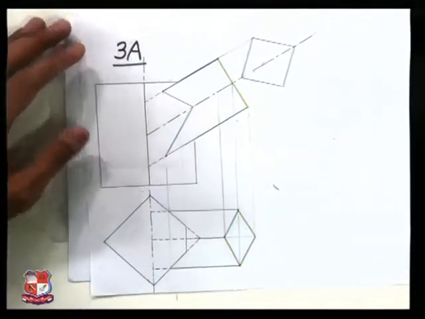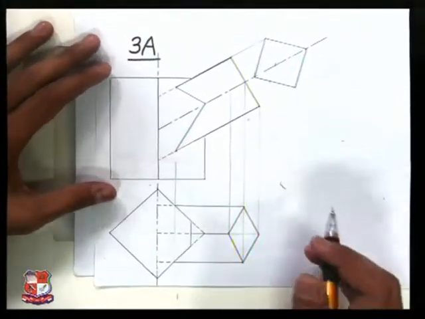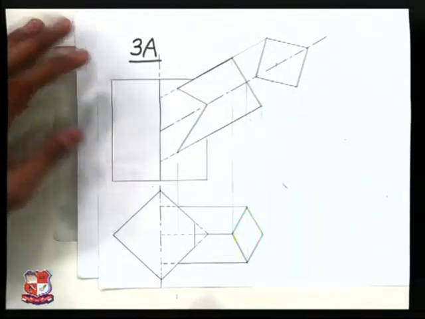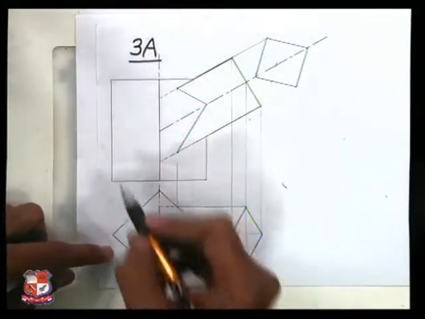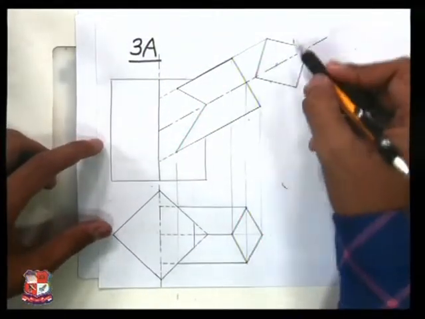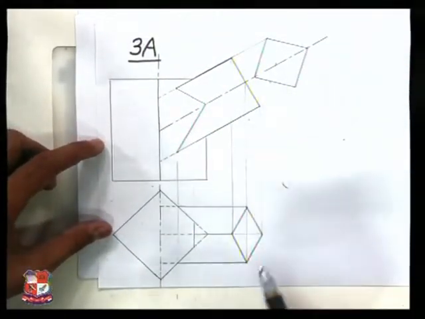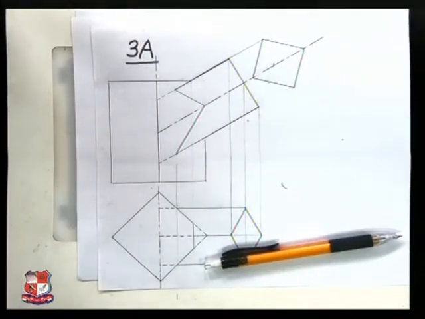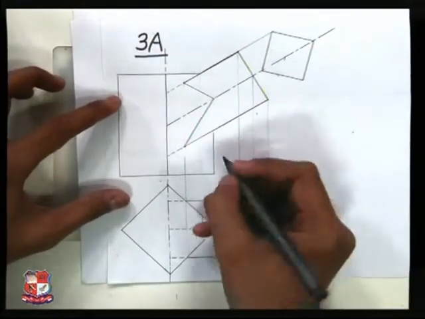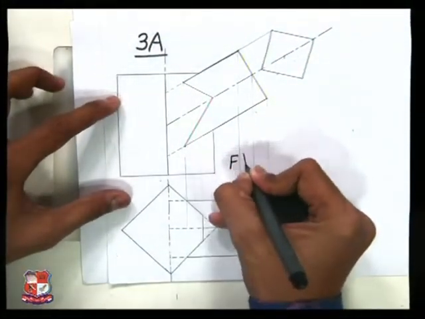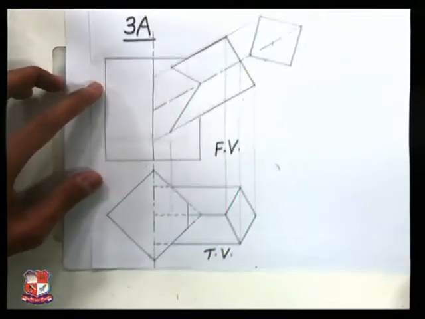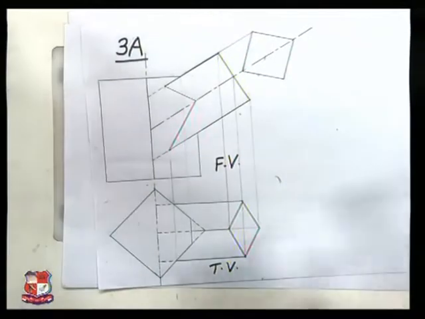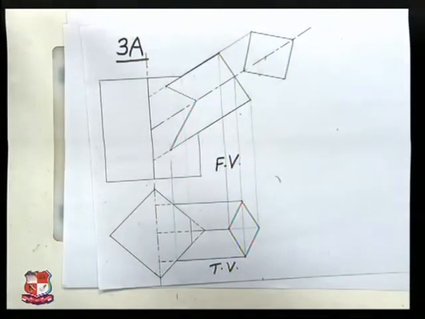Now in this problem you can write answer number 3a, all appropriate dimensions, dimension of this square, height of this prism, and name of views, as it's a front view, and this is the top view of the problem, front view and top view. I hope the solution is clear to you.